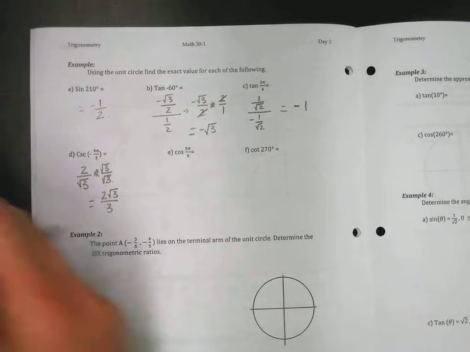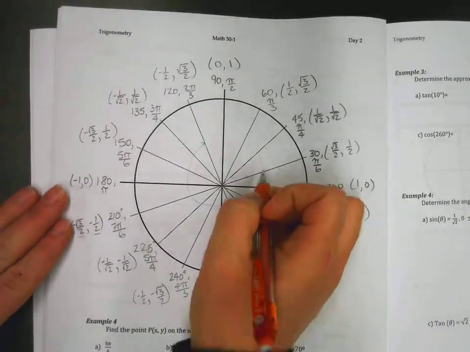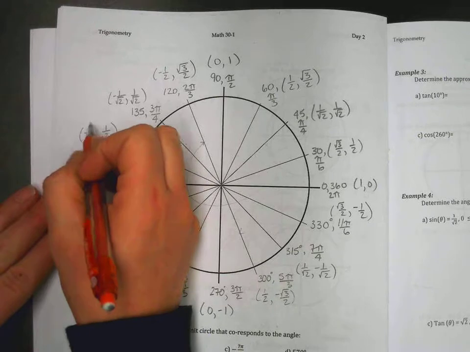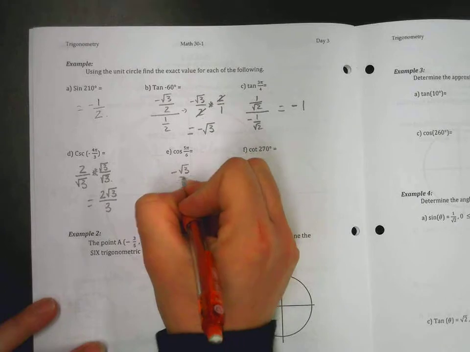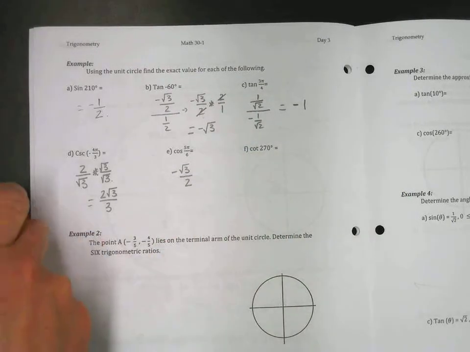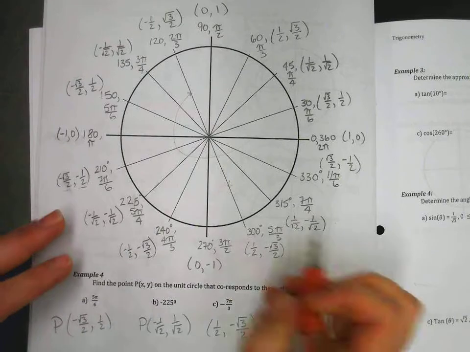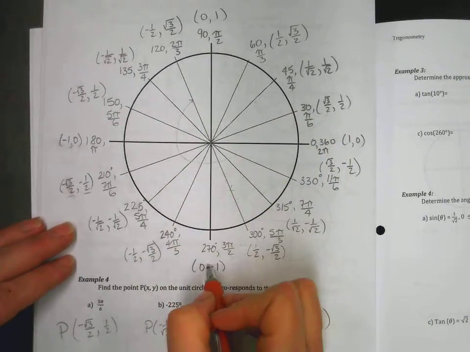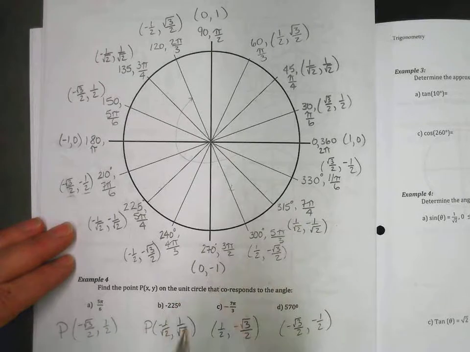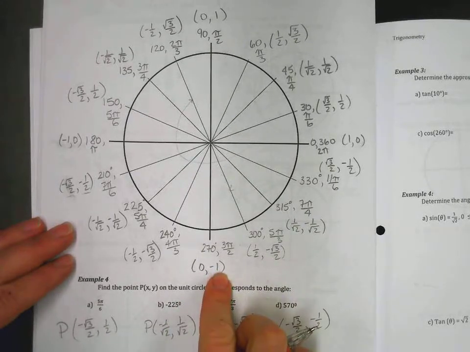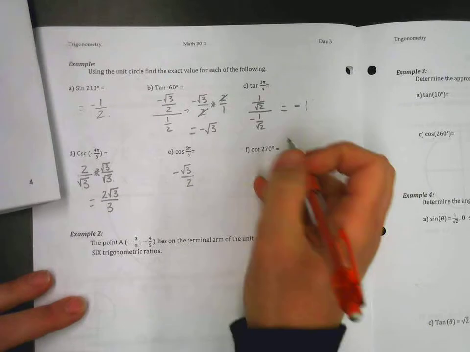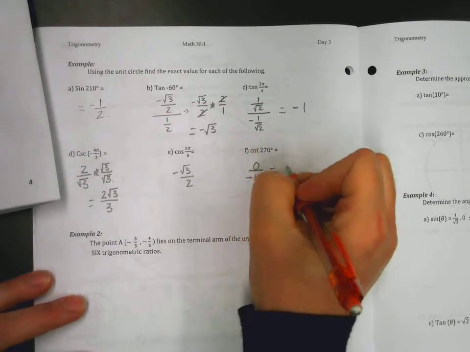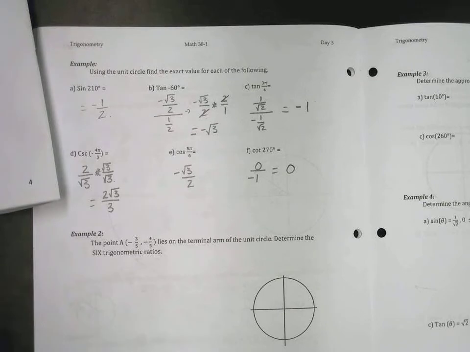Cos of 5 pi over 6, fairly straightforward. I'm going to look up a positive 5 pi over 6. Cosine is our x-coordinate, so it's a negative root 3 over 2. And cotangent of 270 degrees. All right, so 270 degrees is here. Cotangent is the reciprocal of tan. My tangent ratio would technically be y divided by x, but cotangent is going to be x divided by y. So cotangent of 270 degrees should be 0.